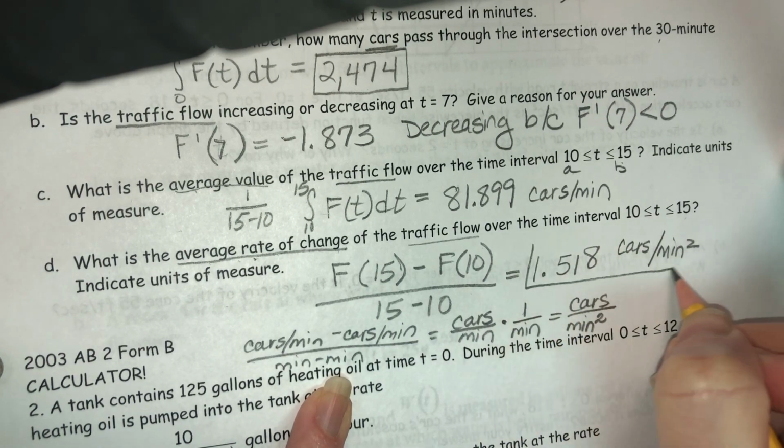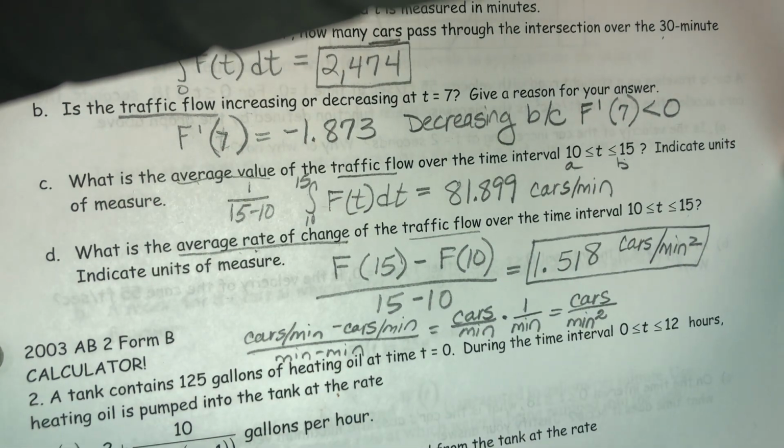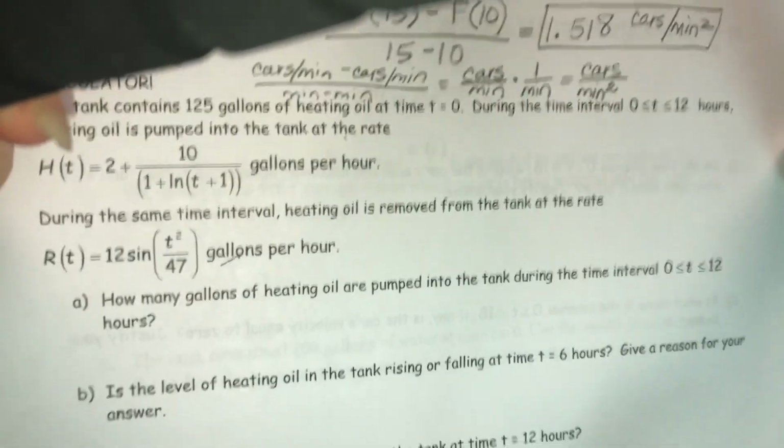So sometimes you can get some unusual units in calculus, and that's a good way just to figure out what they should be by doing the same math to the units that you just did with your numbers. All right, next problem.